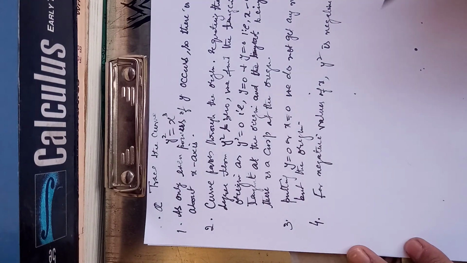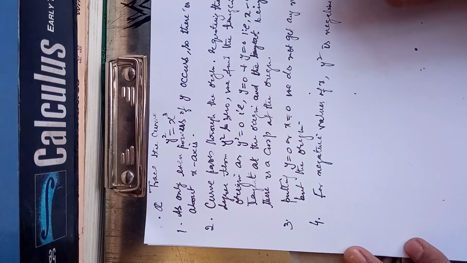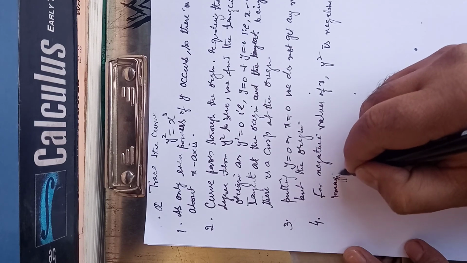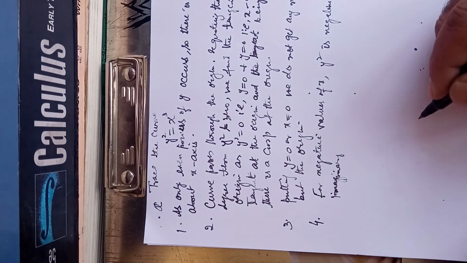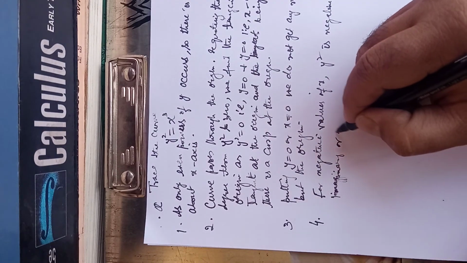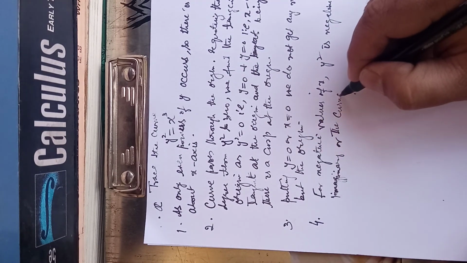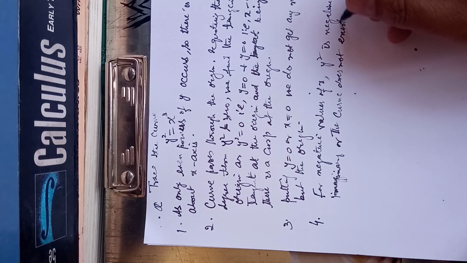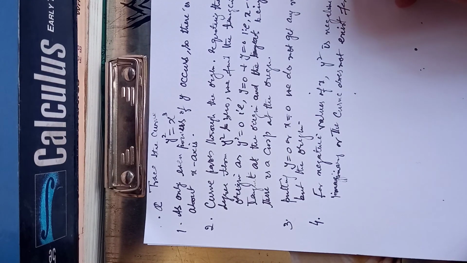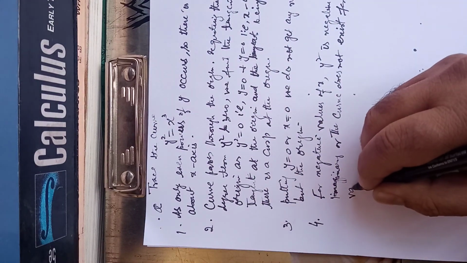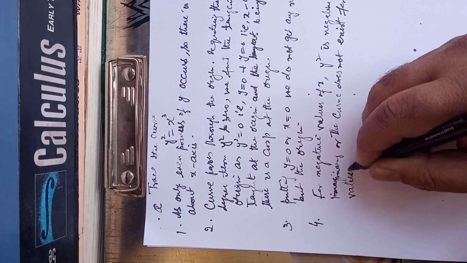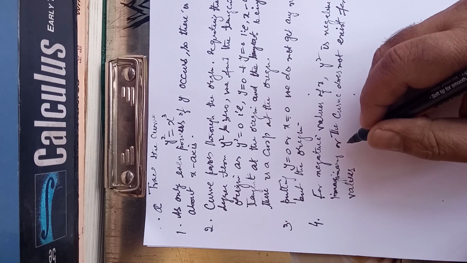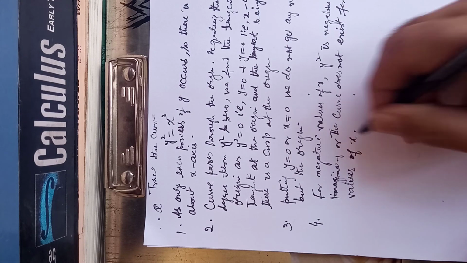That is, the curve does not exist for negative values of x. 5.